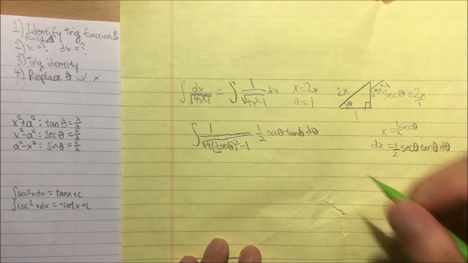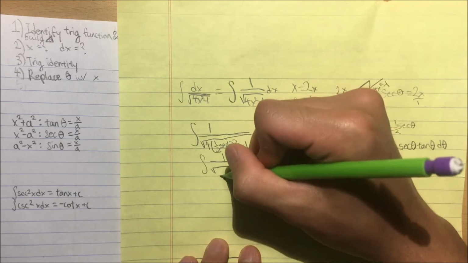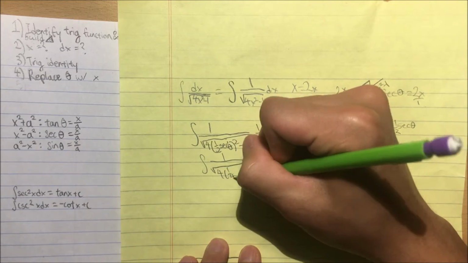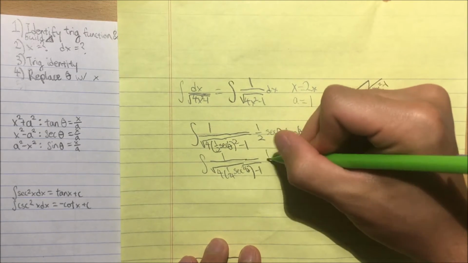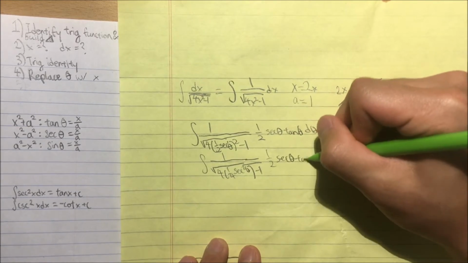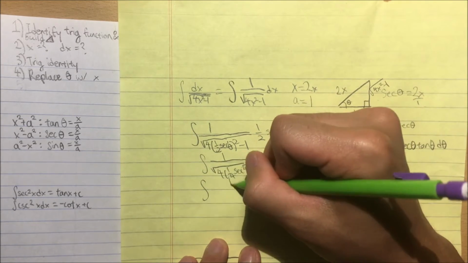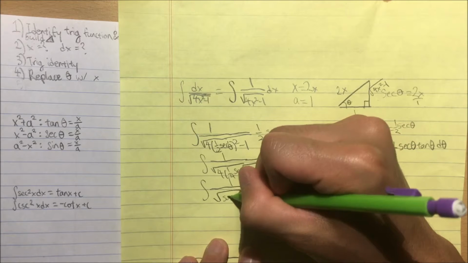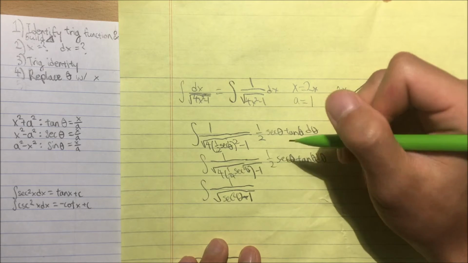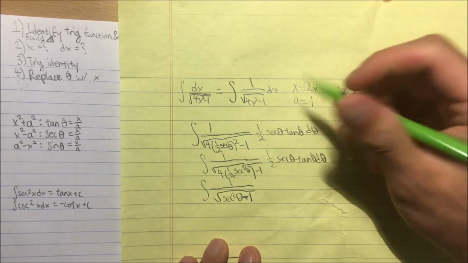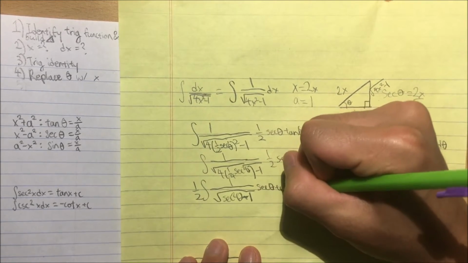Let's simplify the bottom. We get the integral of 1 over square root of 4 times 1/4 secant squared of theta minus 1 times 1/2 secant of theta tangent of theta d theta. And let's do that once more, and then we have 1 over square root of secant squared of theta minus 1, all multiplied by 1/2 secant of theta tangent of theta. I'm just going to pull that 1/2 to the front, and we get this.